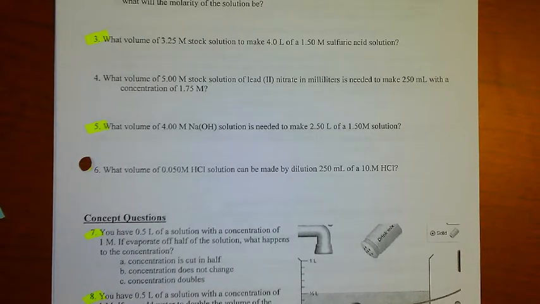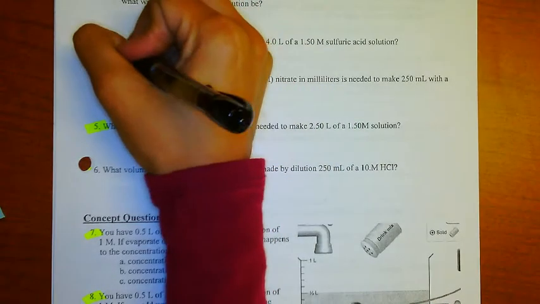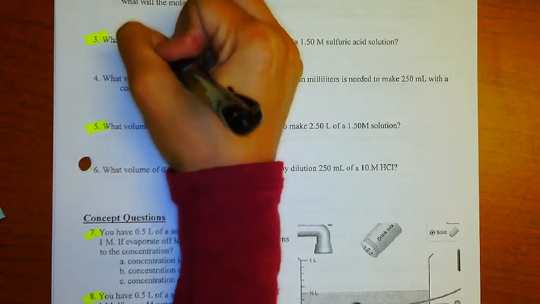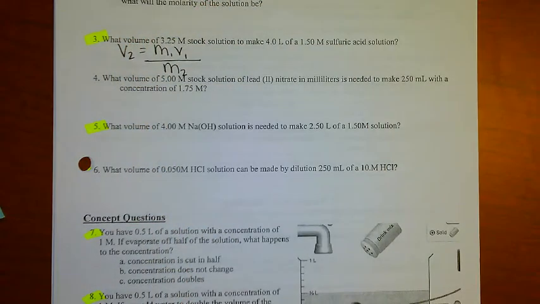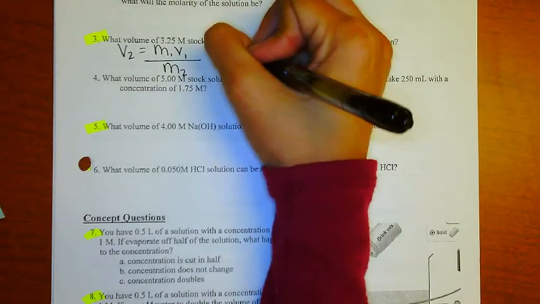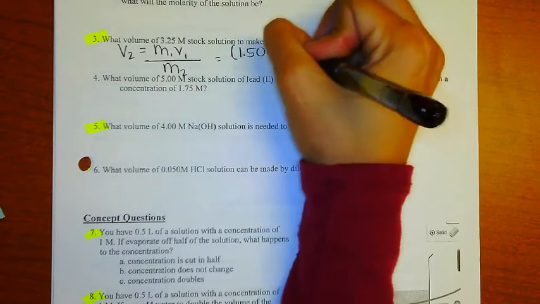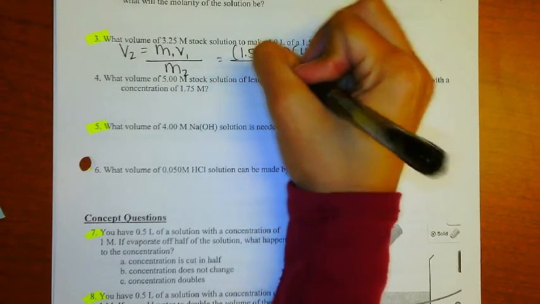Alright, number 3 says what volume of a molarity of 3.25 stock solution to make 4.0 liters of a molarity of 1.5 sulfuric acid solution. Okay, so again we're solving for volume. And so I'm going to use the same formula, that V2 is equal to M1 times V1 divided by M2. Okay, so let's go ahead and plug in our numbers. And so we have 1.5 times 4.0 divided by 3.25.